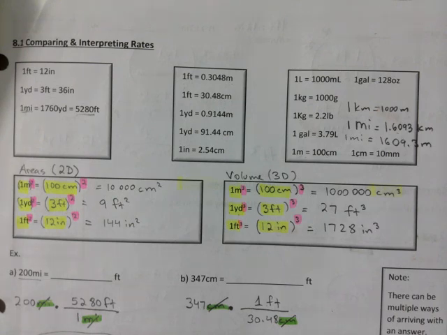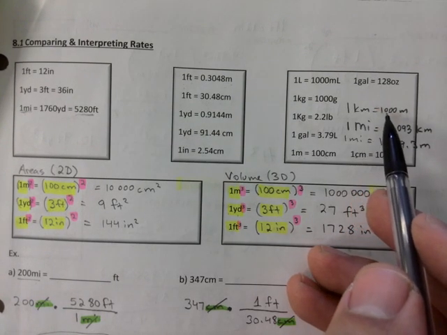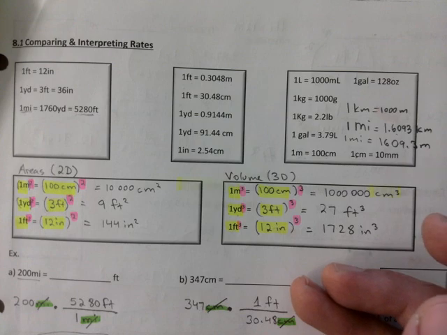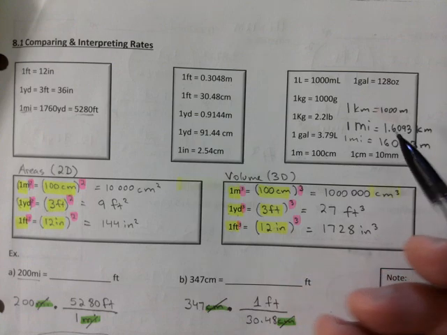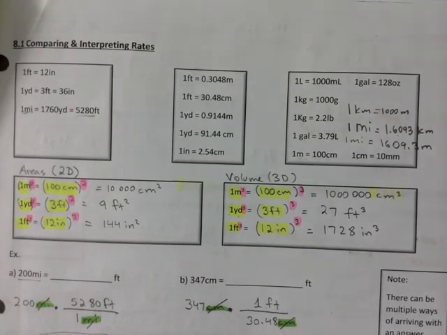Which other one? So I guess I'm gonna say this. 1 kilometer does not have 1,760 yards. 1 mile does. So this is true, but on my answer key, 1 kilometer is not the equivalent of 1,760. So just make sure on your study sheet you scratch that one.